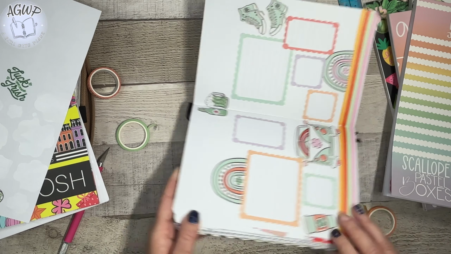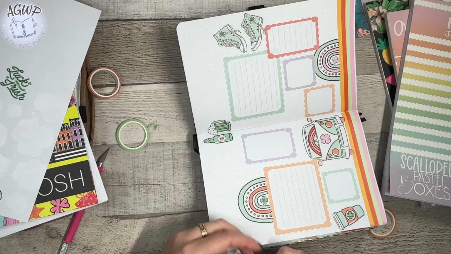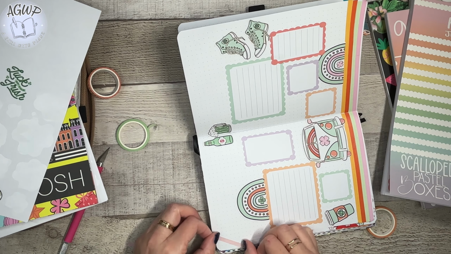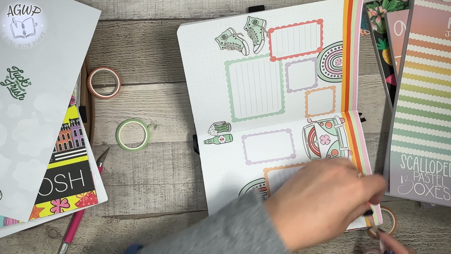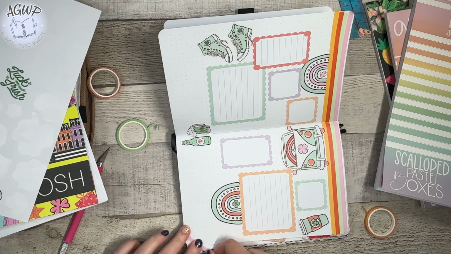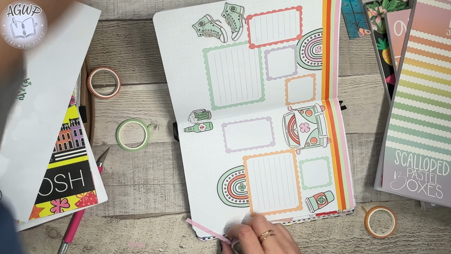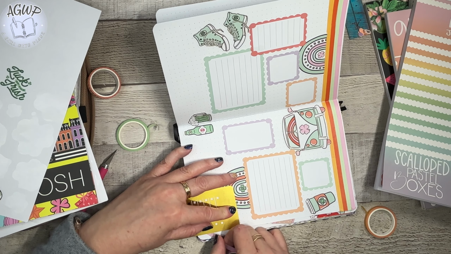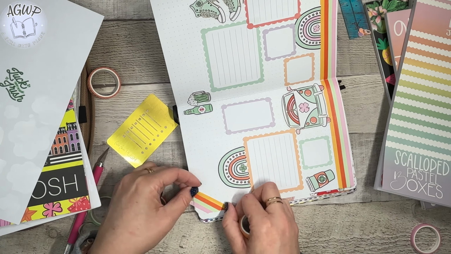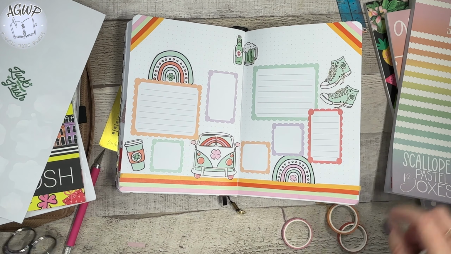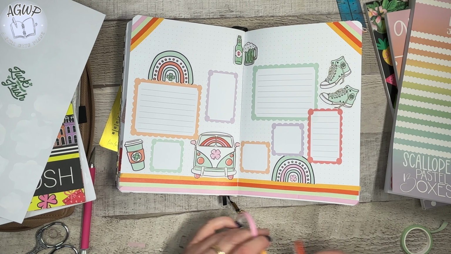Where's the purple? Did I just have the purple in my hand? Wait a minute, is this the right one? No, I didn't think it was. Here it is. I have too much washi on my desk that I haven't put up from weeks ago. All right, I think I want like this. All right, so when I tore it, I definitely tore it a little bit different, but that's fine. I like that. I like that a lot.